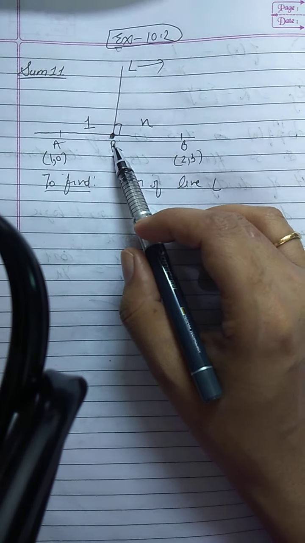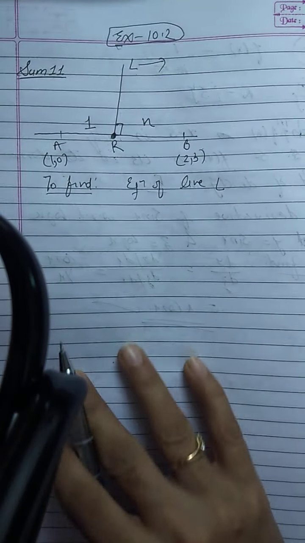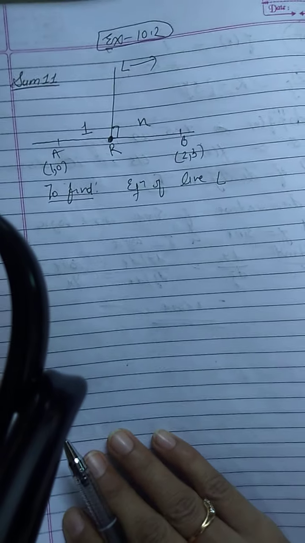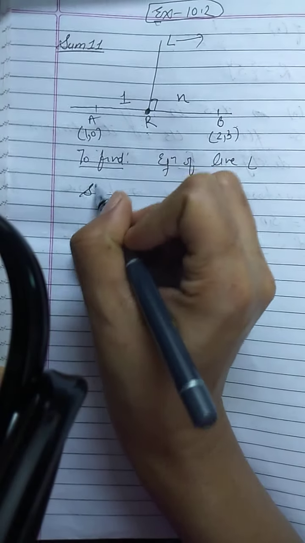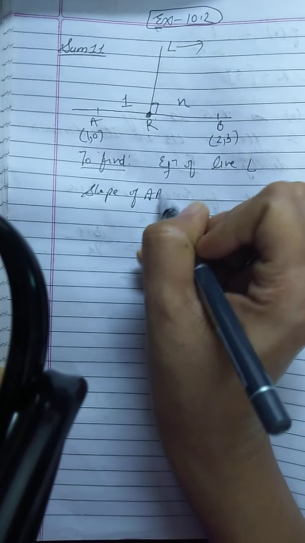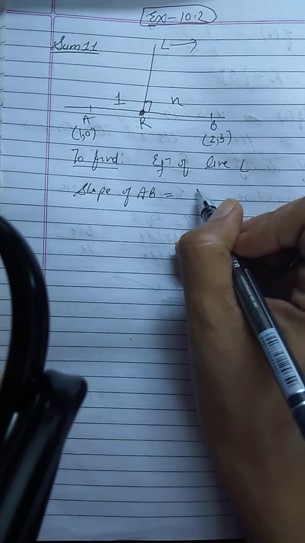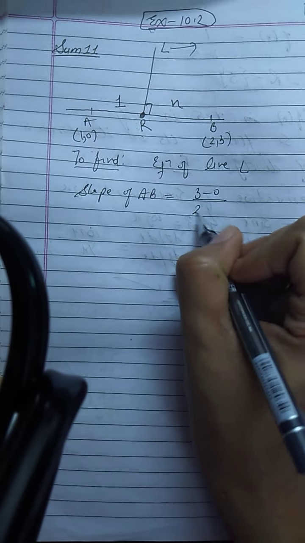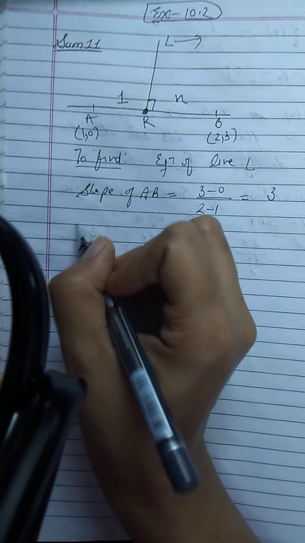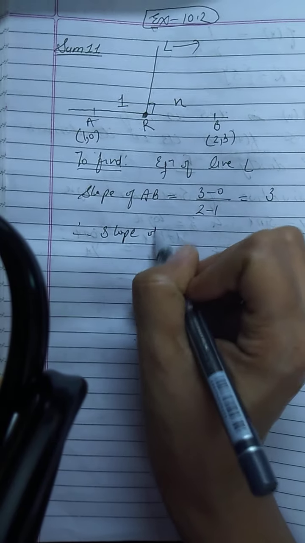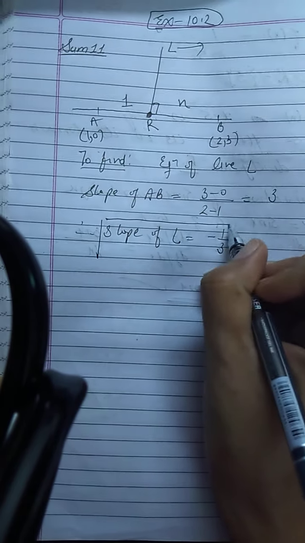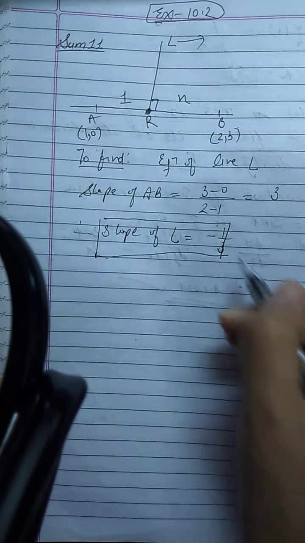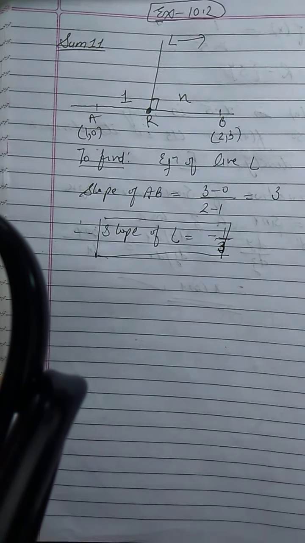So if I know the slope and a point, I can write down the equation of line L. So two things we are going to apply here, two results we are going to use. First of all, let us find the slope. We will write down here slope of AB. This will be equal to y2 minus y1 divided by x2 minus x1, that means 3 minus 0 divided by 1. So it is 3. Therefore, slope of L will be the negative reciprocal of the slope of AB. Okay, so slope is calculated. This is minus 1 by 3, right?